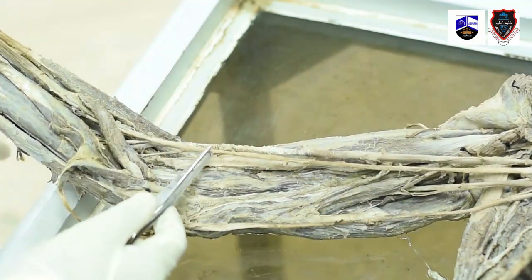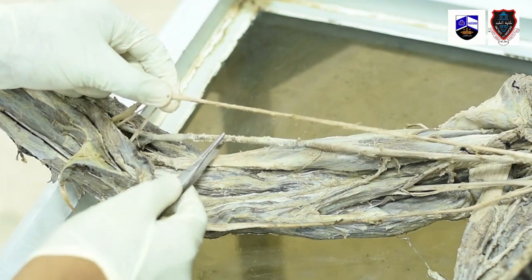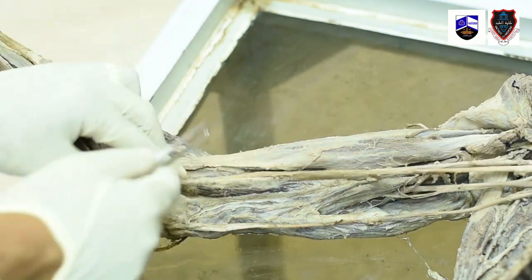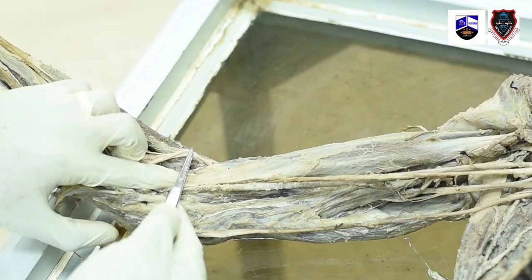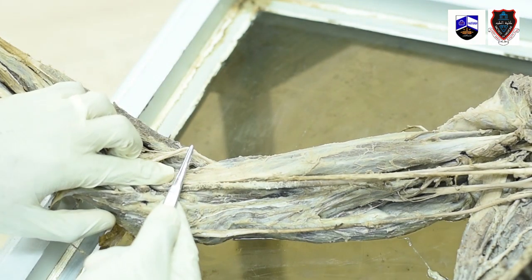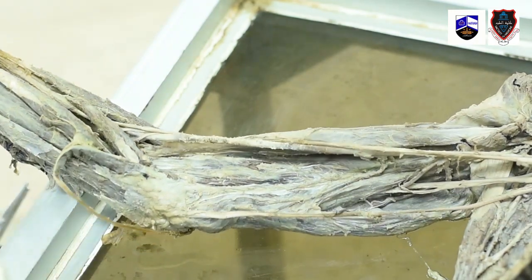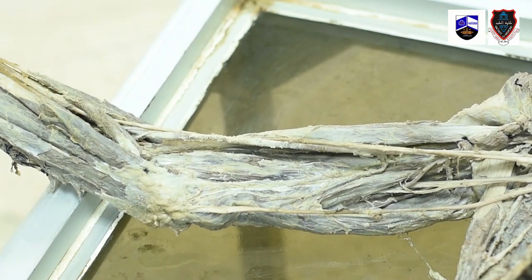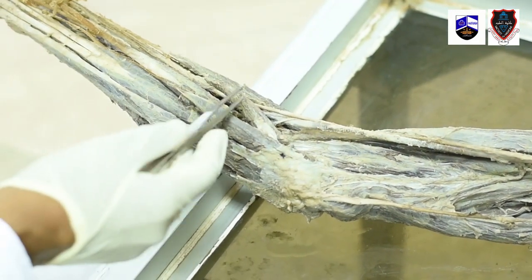Contents of the cubital fossa: the median nerve, most medially, the brachial artery, the tendon of biceps brachii, and the radial nerve, the continuation of the radial nerve laterally. Okay, these are the contents from medial to lateral. Now we come to the forearm, the muscles of the forearm. They have superficial and deep group.